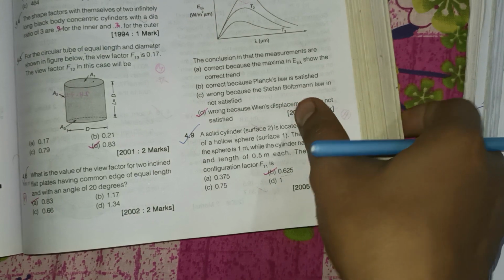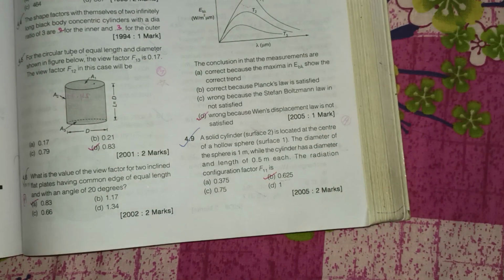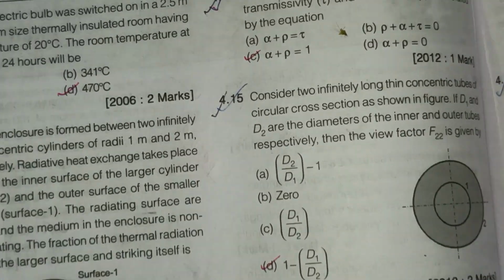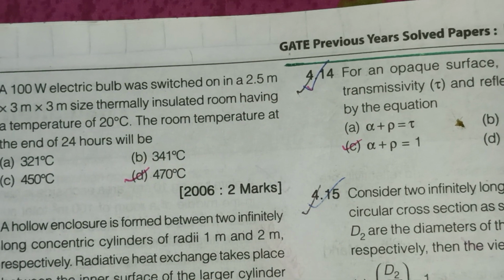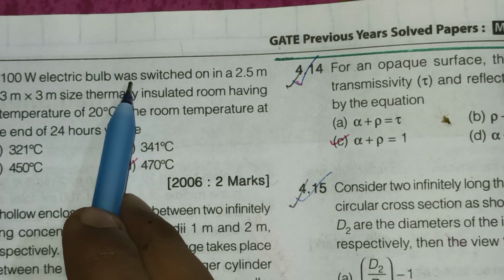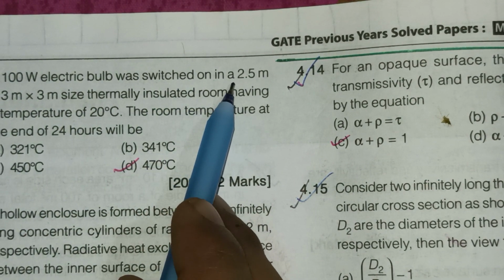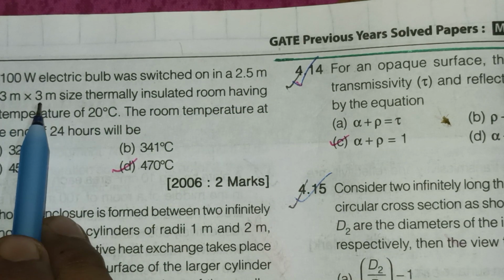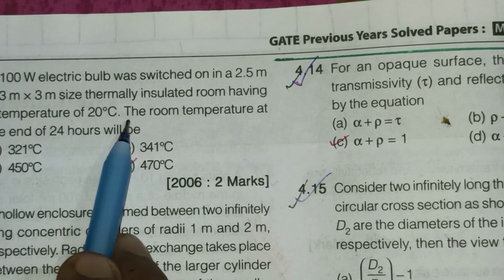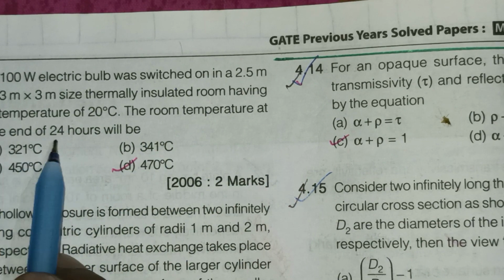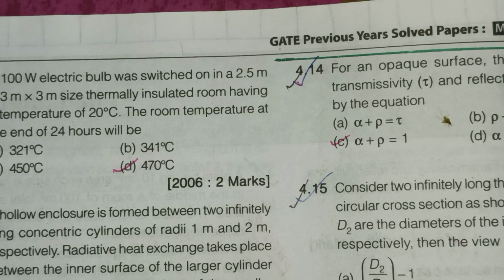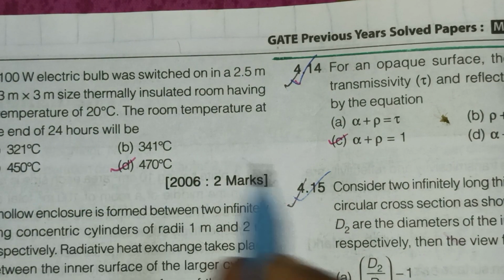Okay, the next question, number 10. Read the question carefully. A 100 watt electric bulb is switched on in a 2.5 meter into 3 meter into 3 meter size thermally insulated room having a temperature of 20 degrees Celsius. You have to find the room temperature at the end of 24 hours.